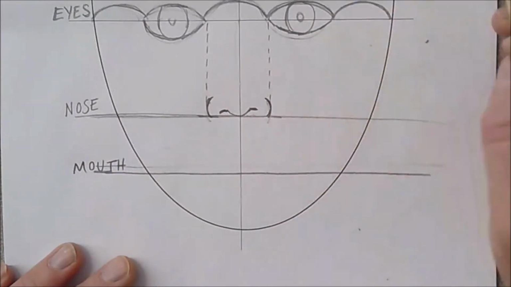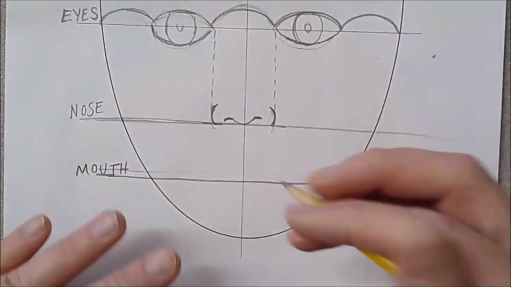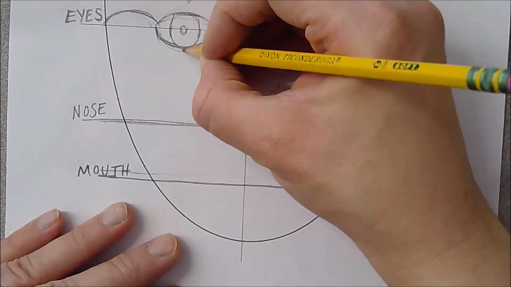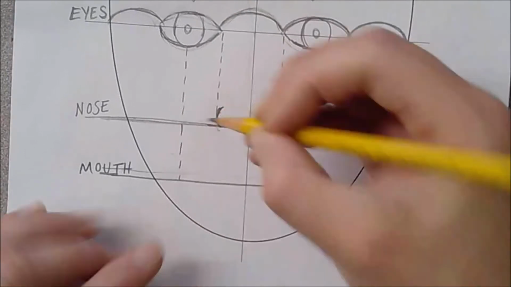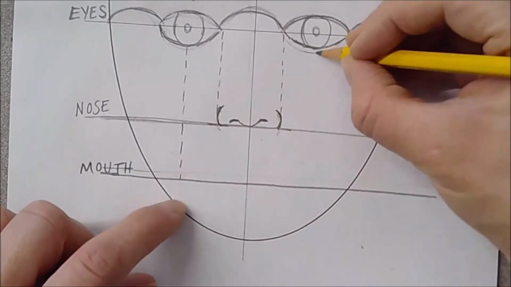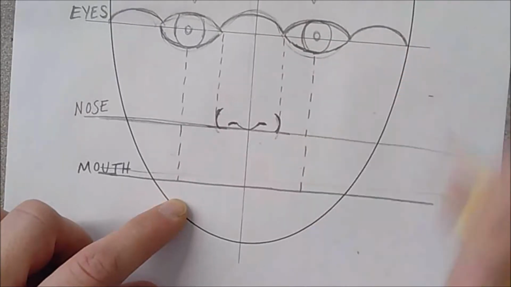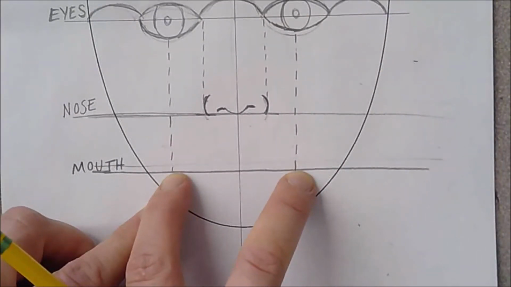Now, before we draw our mouth, we need yet another guideline to know how wide to make our mouth. So I'm going to take from the pupil, I'm going to draw a dotted line straight down until I hit my mouth line. I'm going to do that on both sides. And that is going to tell us how wide to make our mouth.